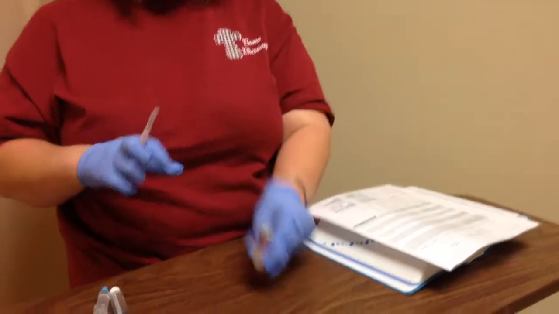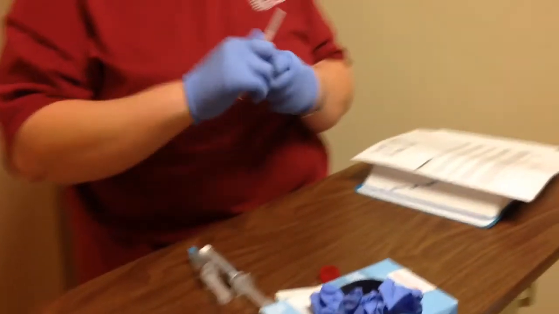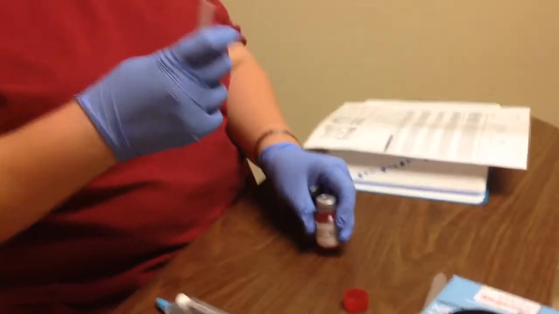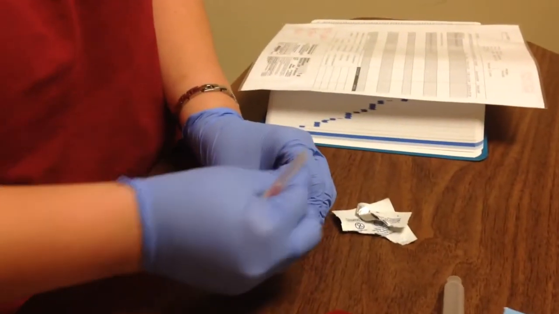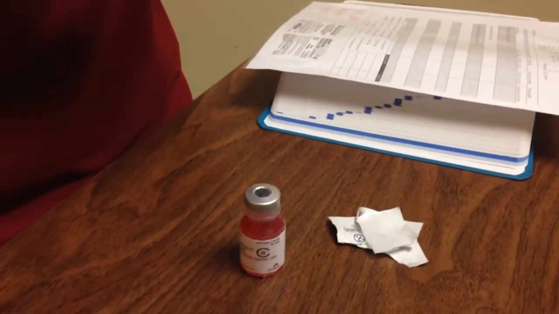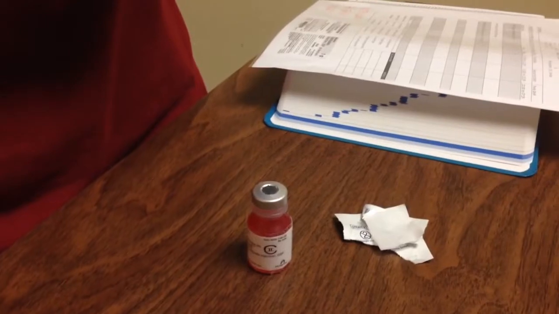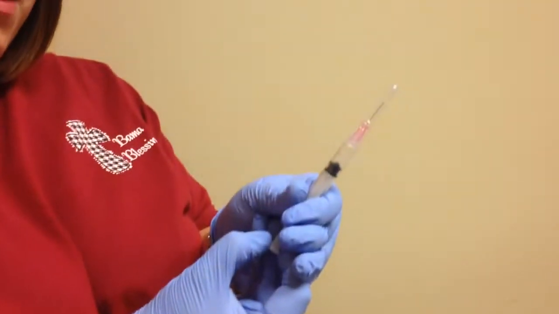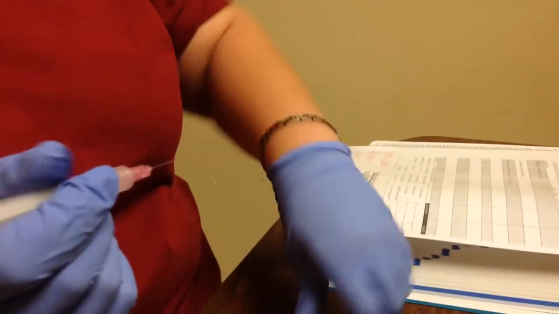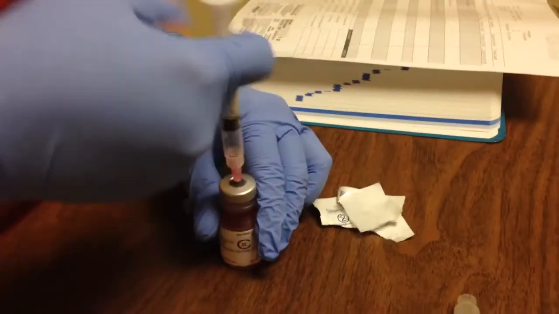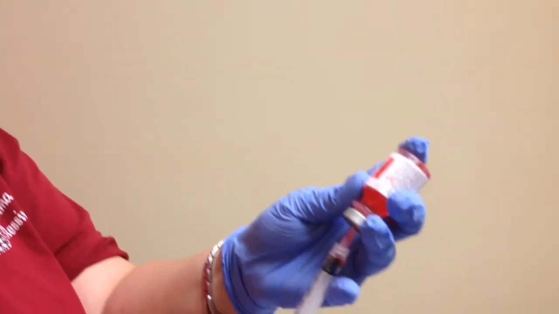Usually these pain meds are going to be a one-time use vial, so more than likely you're just going to pop the top off. But just in case, you can always clean it with the alcohol. Okay. So I'm going to be giving 1 milliliter of medicine, so I'm going to draw up 1 ml of air. Take my cap off. Insert my air. And now I'm going to draw up my medicine.